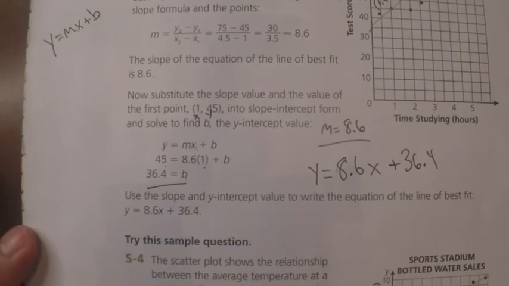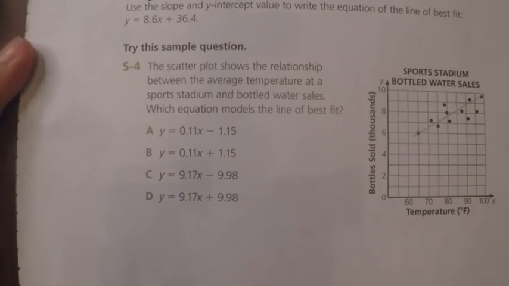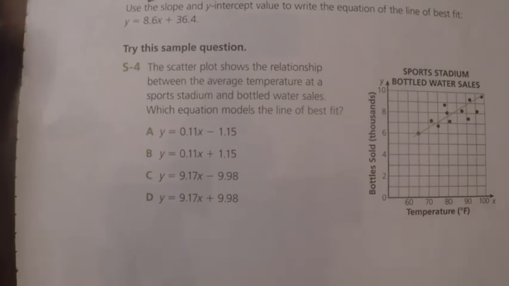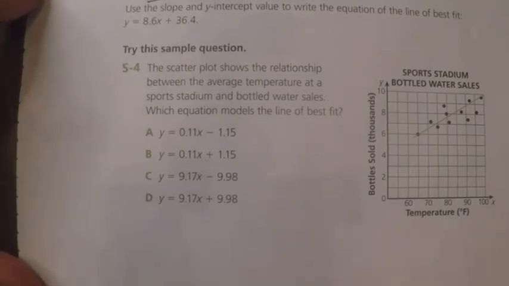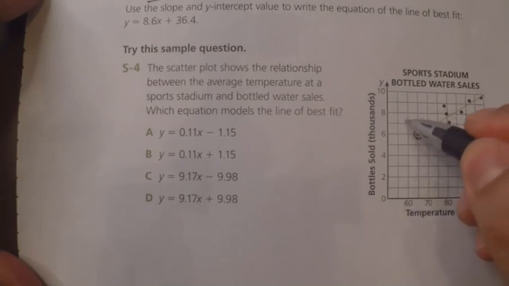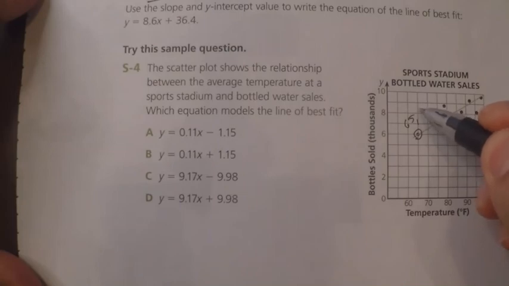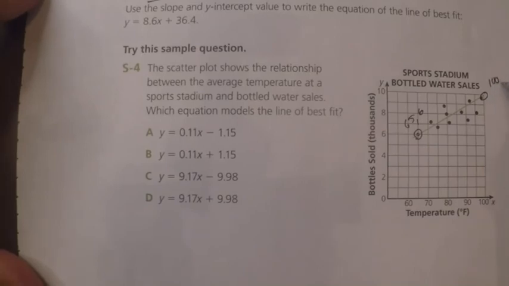If we take a look at this one, it says the scatter plot shows the relationship between the average temperature at a sports stadium and bottled water sales. Which equation fits this line of best fit? So again, we go through picking 2 points if we can. Let's start with this point here, which looks like it is (65, 6). Then if we pick another point on this line at the very top, it goes through (100, 10). If we use these 2 points, we can find our line of best fit.